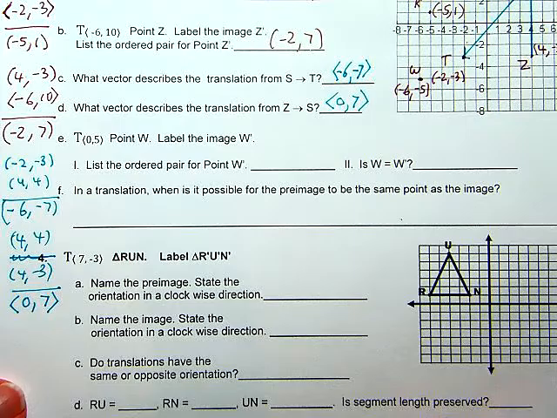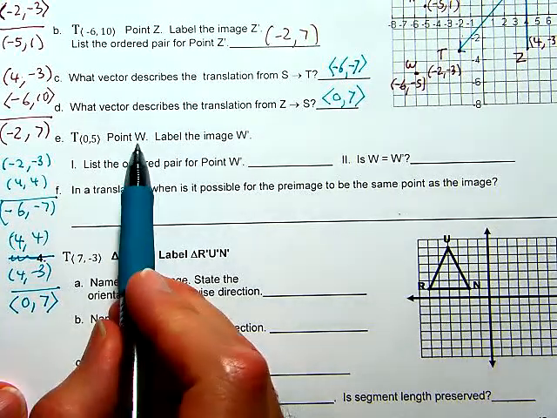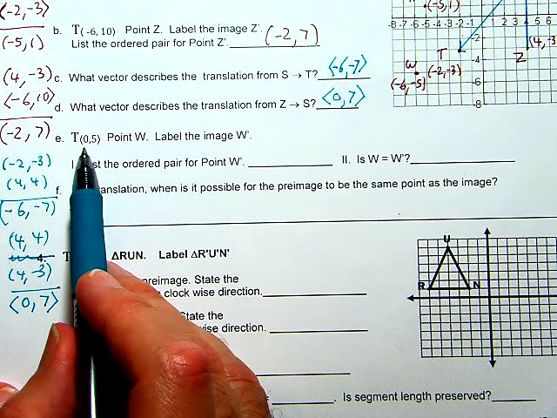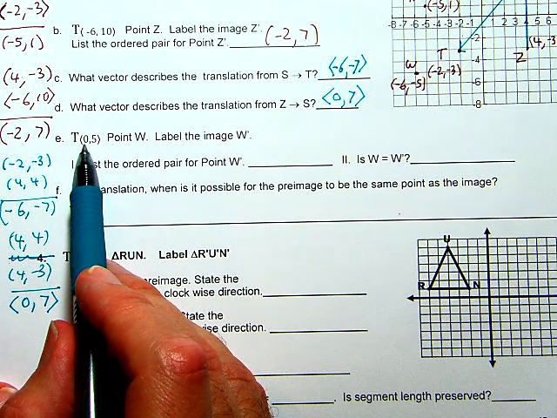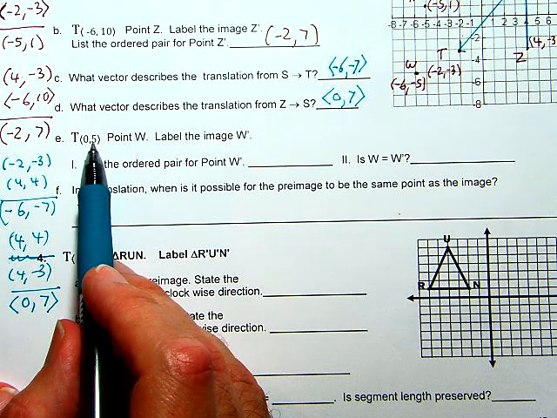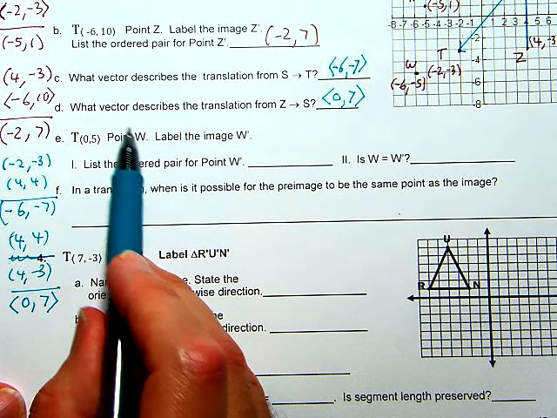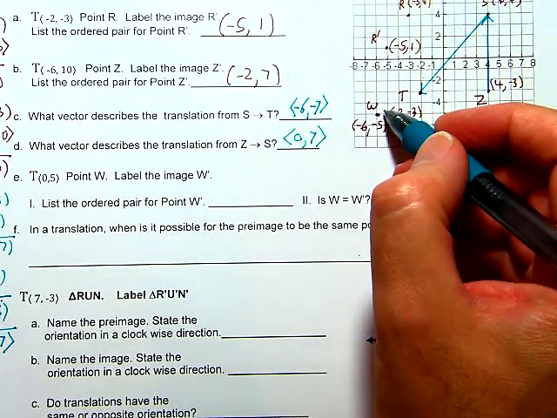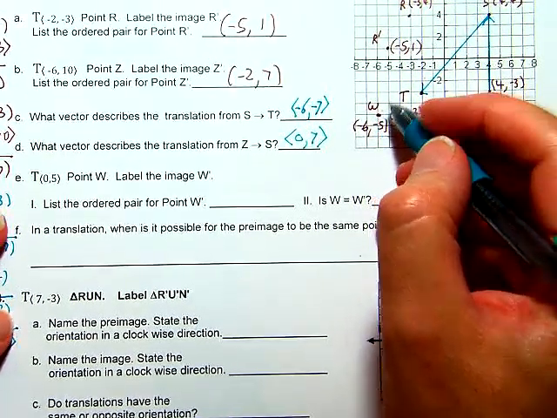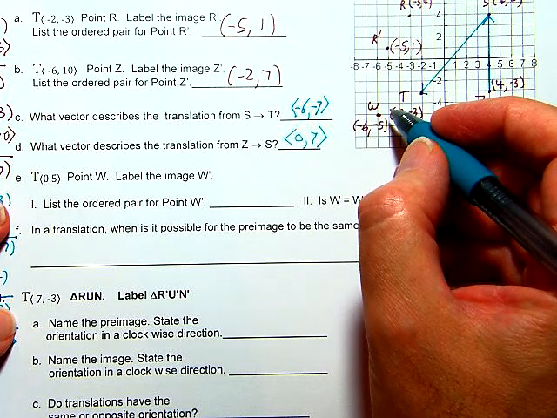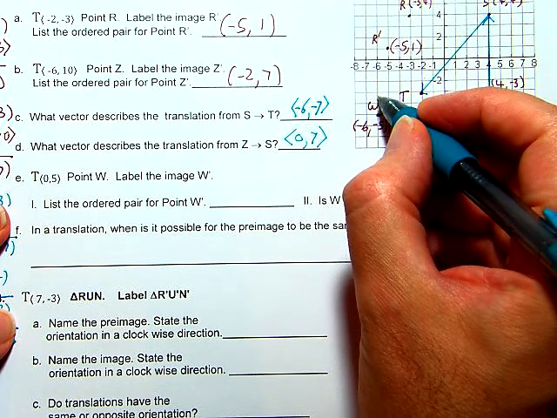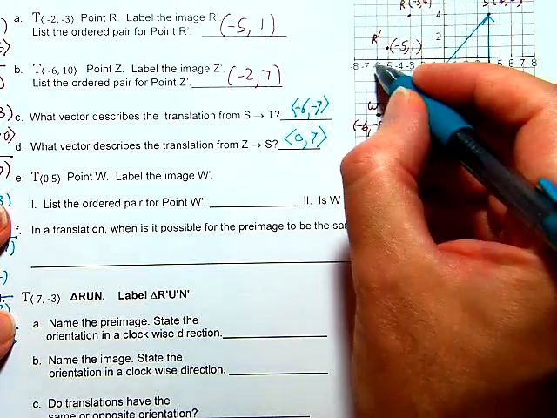Let's go to E. E is asking us to translate point W using this vector. And this vector is telling us that we're not moving at all in the x direction, but we're going to move 5 units in the positive y direction. So this translation is acting on point W. Let's go ahead and do this. We're starting with W. We're going to go up 5: 1, 2, 3, 4, 5. Takes us right to there.